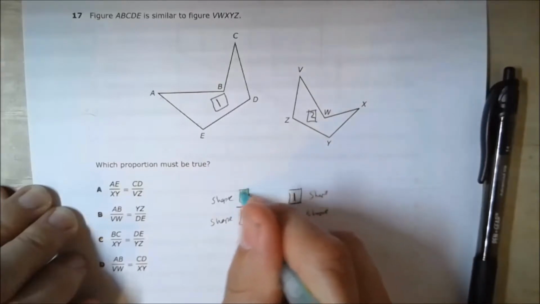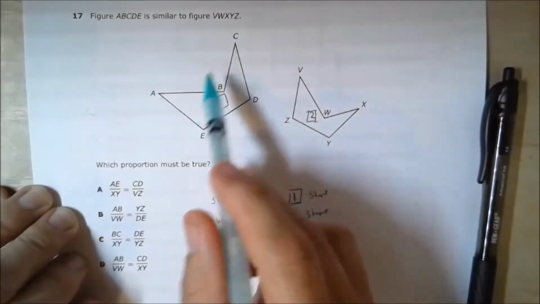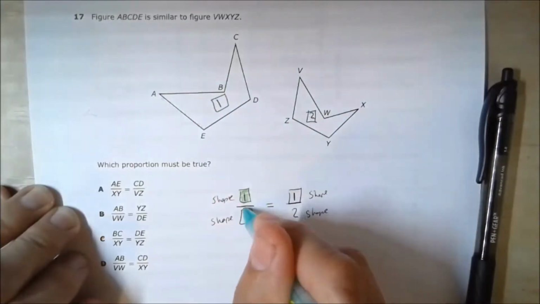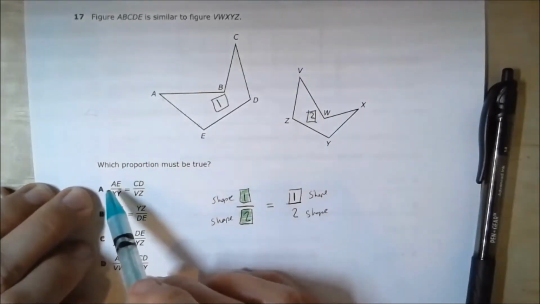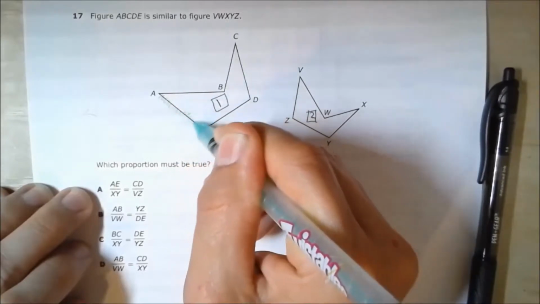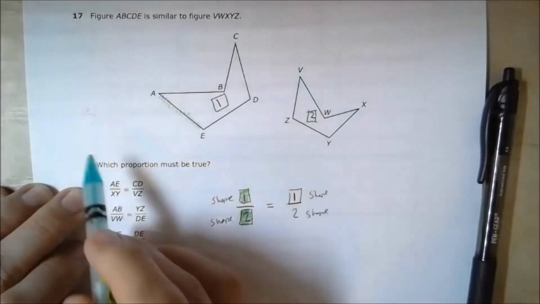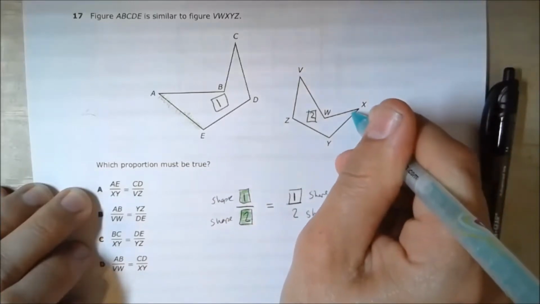In other words, whatever section this value is on shape 1 should be a similar section on the other shape. They should have a relationship. So let's take a look at the first one. For A, we have AE. I'm going to highlight that with some little marks here. It says over XY.